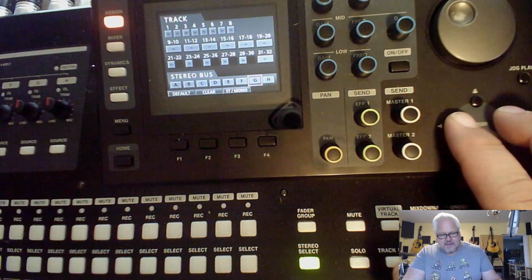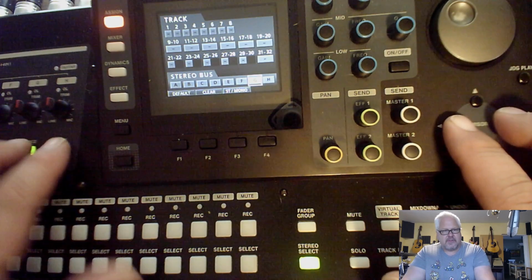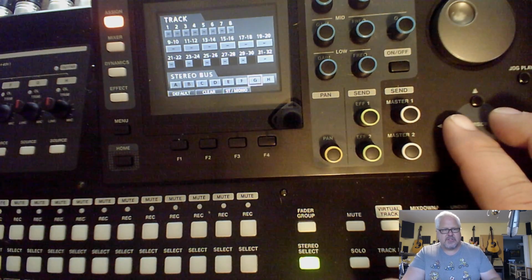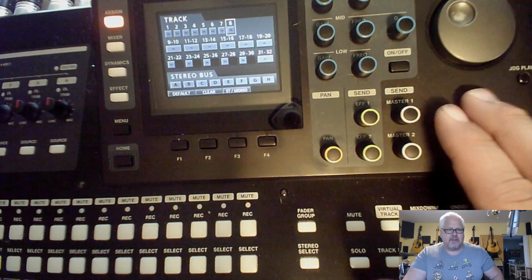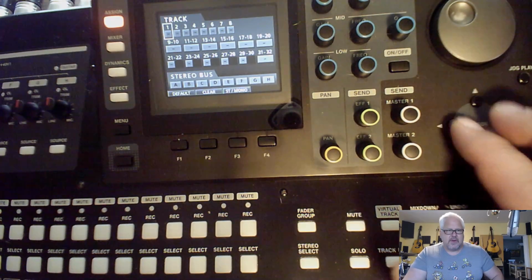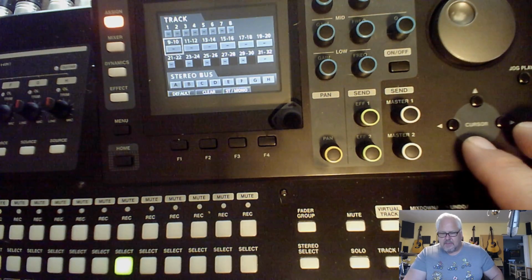You can punch it in here, so G and H. As you can see, my fingers are pushing G and H. And then you can also, which I thought was kind of cool, I didn't know you could do this, just go bing, bing, bing.